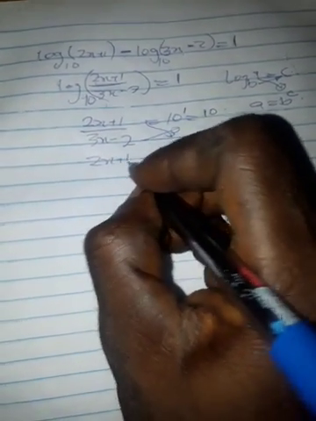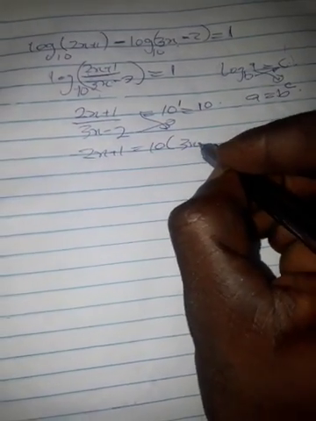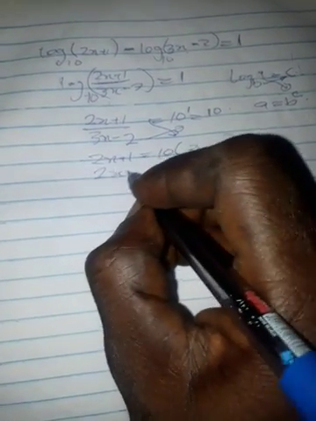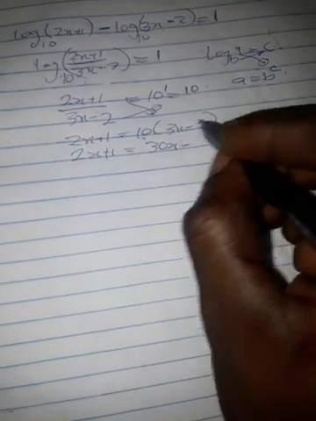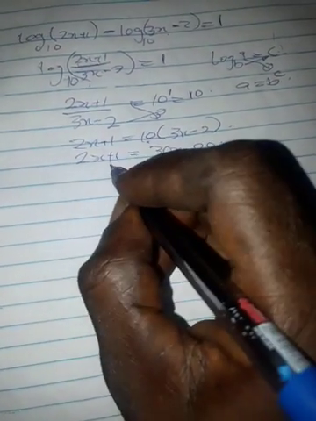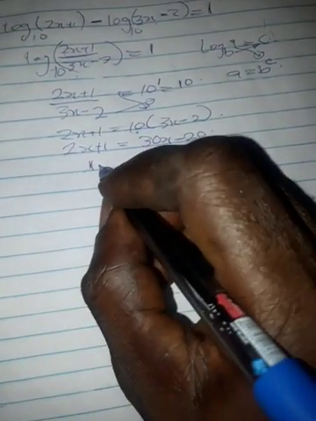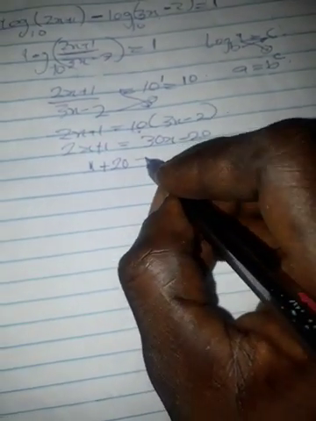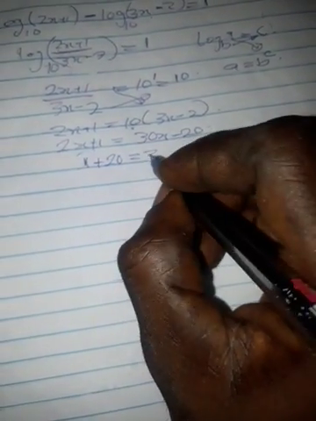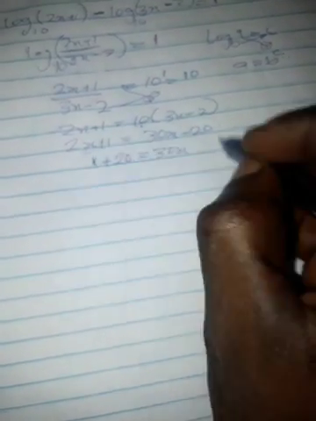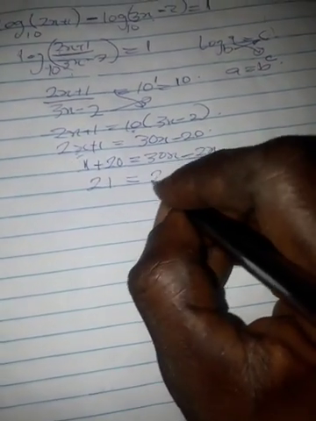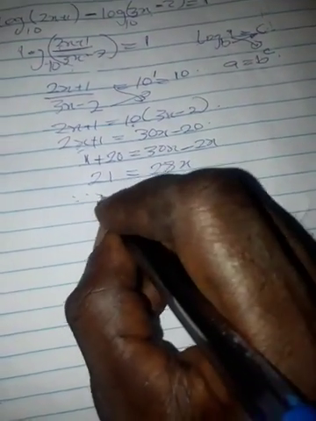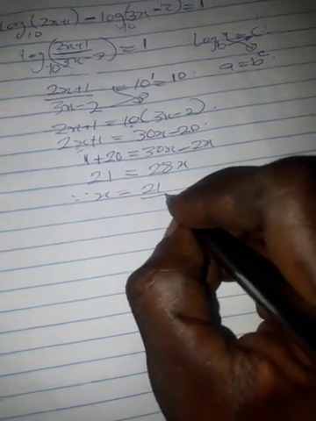By the time you cross multiply, what I will have is 2s plus 1 equals 10 into (3s minus 2). Then let's open the bracket. 2s plus 1 equals 10 times 3s, I'll have 30s, minus 10 times 2, minus 20. If you collect terms, I have 1. If this one comes to this side, I become plus 20 equals, because it's crossing the equality sign, 30s remains where it is, and I'm bringing 2s to this side, becomes minus 2s. So at the end of the day, I have 21 equals 28s. So therefore s equals 21 over 28.